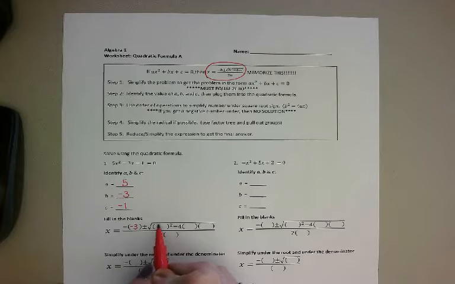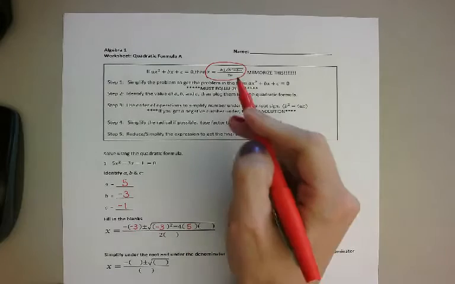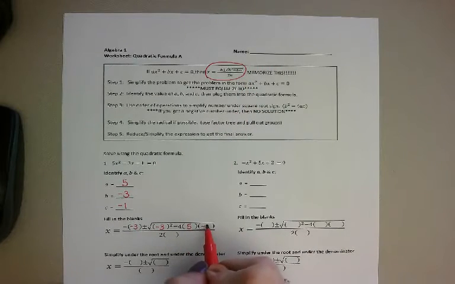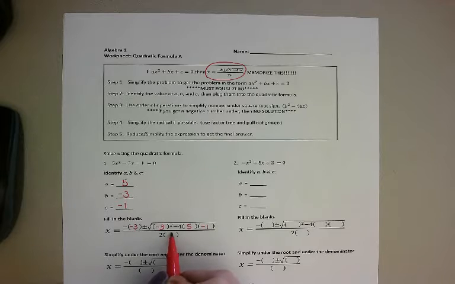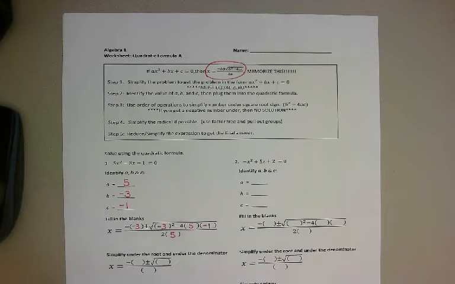Then looking at the quadratic formula, this is the b again. So we're going to put the b and square it. -4, this is the a. And then I have the c, which is -1. And then in the denominator, it's 2 times the a. And now we're going to just simplify.